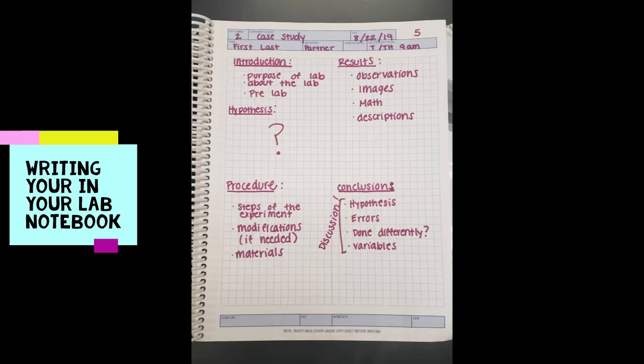After your results, you're going to have your conclusion, and your conclusion is pretty much a discussion. It's a big discussion. You're going to talk about whether your hypothesis was supported, any errors, would you have done it differently, or were there any variables or stuff like that. So make sure you talk about all that in your conclusion discussion.